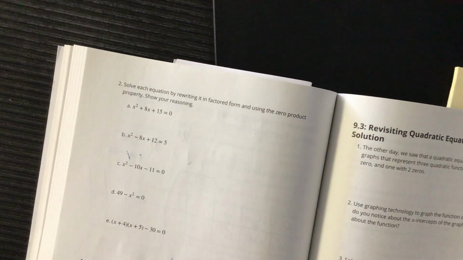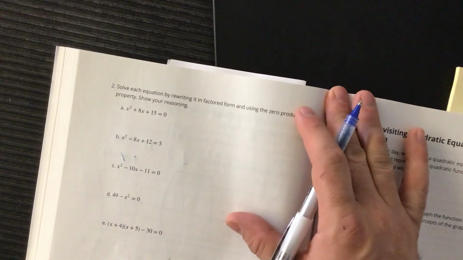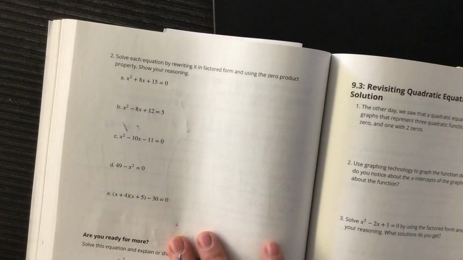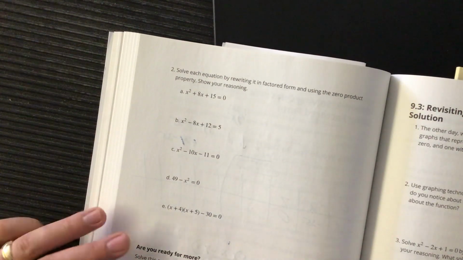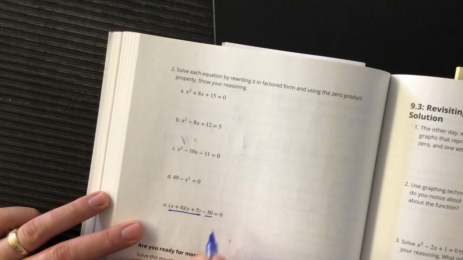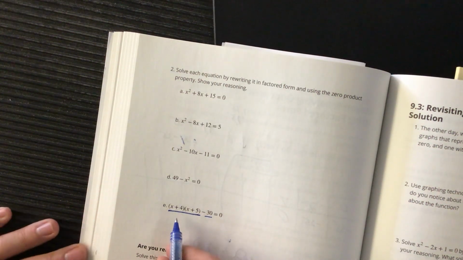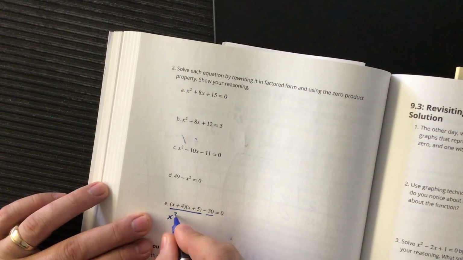Okay, so we're going to try that. Let's pick two of these to do together, then I'm going to have you try three of them. So somebody pick one you'd like to do together. The bottom one. Okay, now how do you do this if you have a separate problem and a minus 30? Well, first you have to FOIL the x squared part of it here. So I'm going to FOIL that.